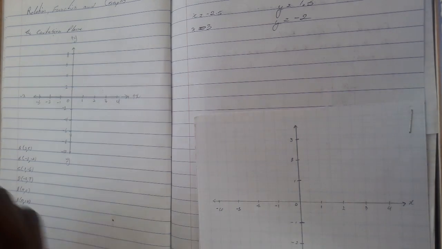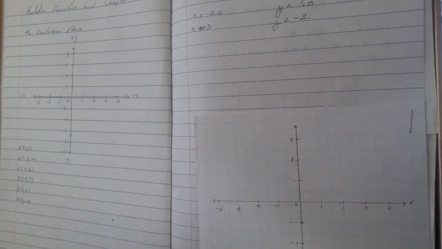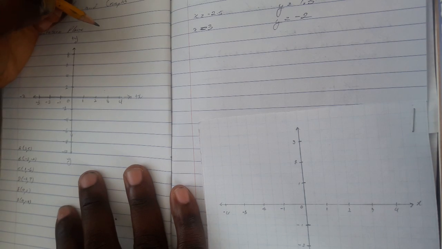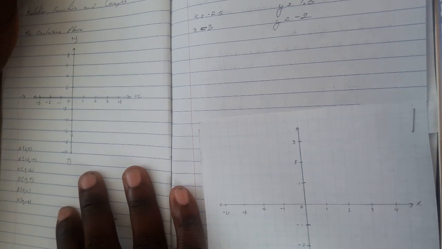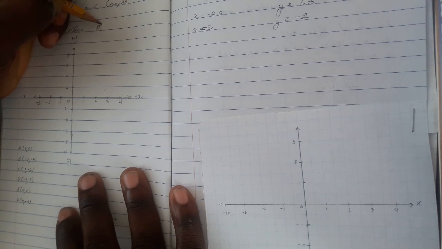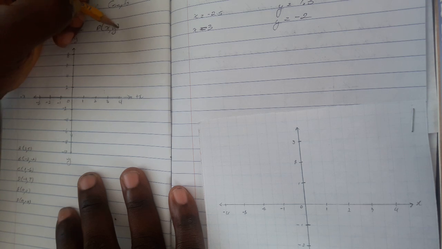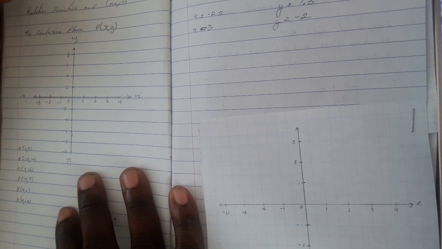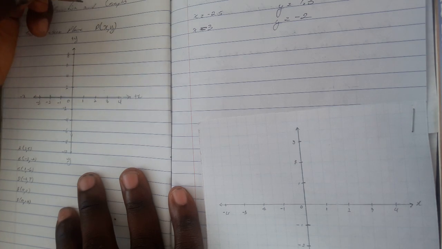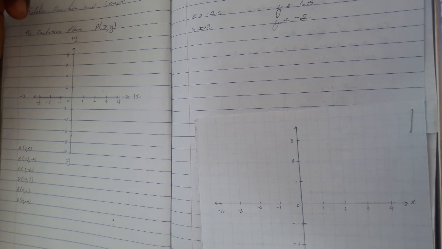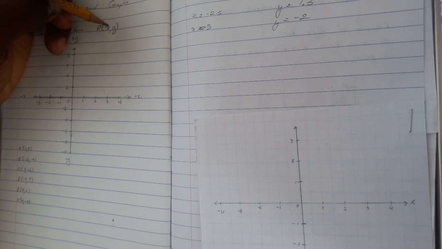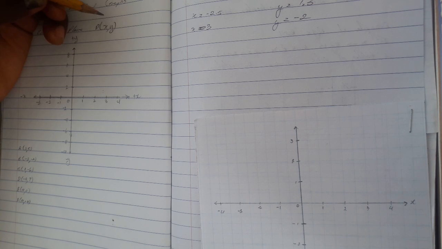So the first thing we need to know about the Cartesian plane is how to plot points. A coordinate is a point, and it is written as, let's say, P is (x, y). X is always first, Y is always second. So when you're trying to plot a point, you first look for the x-axis, find the number, then look to the y-axis and find the corresponding number.